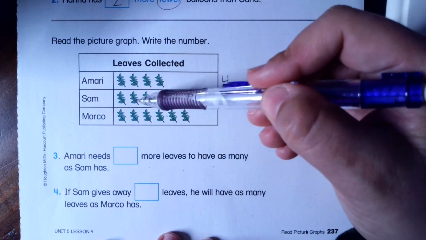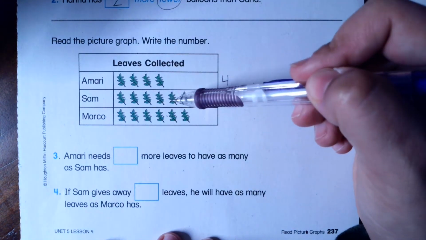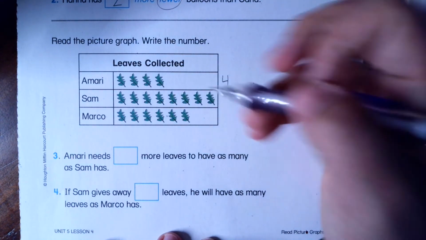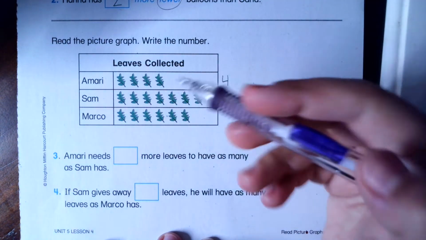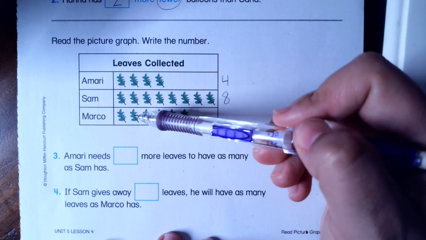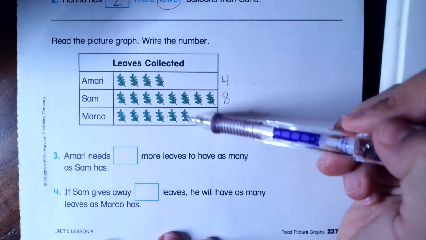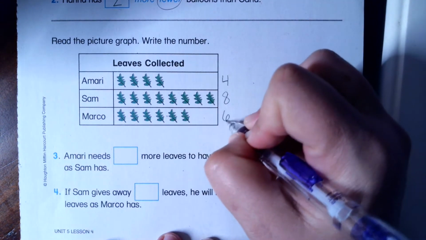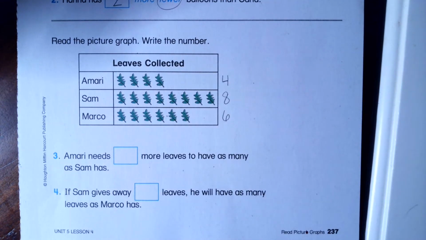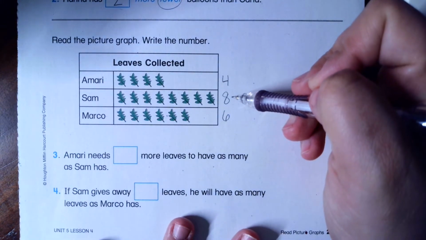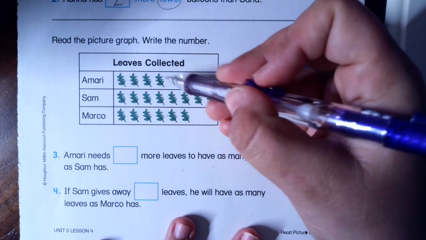Sam has 1, 2, 3, 4, 5, 6, 7, 8 leaves. And Marco has 1, 2, 3, 4, 5, 6 leaves. Okay, so we know that Sam has the most, then Marco, then Amari.